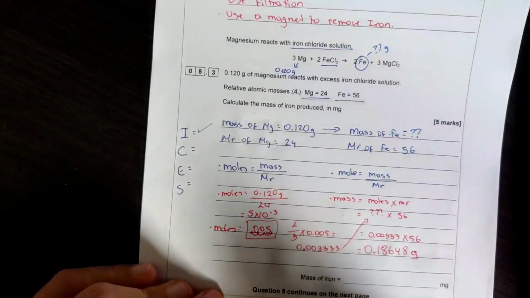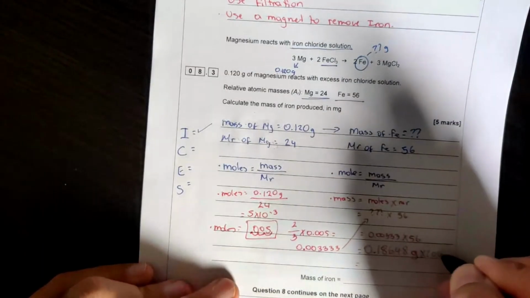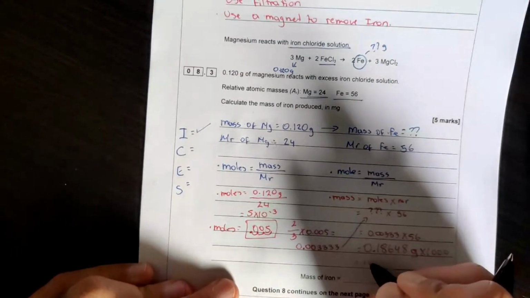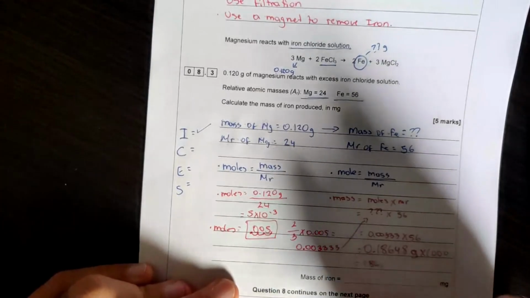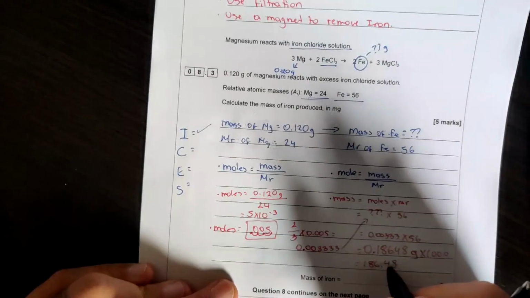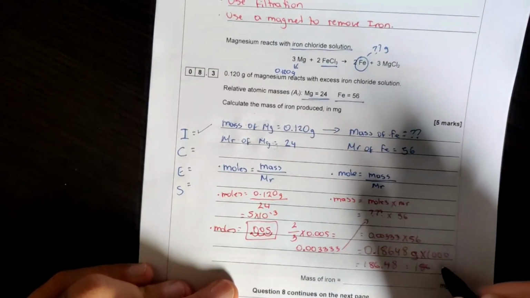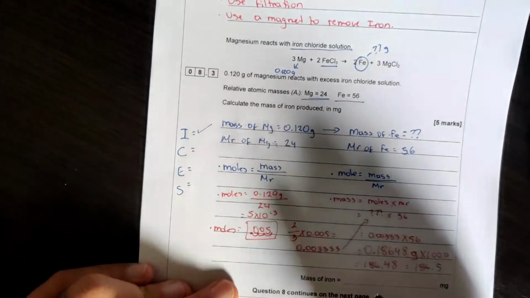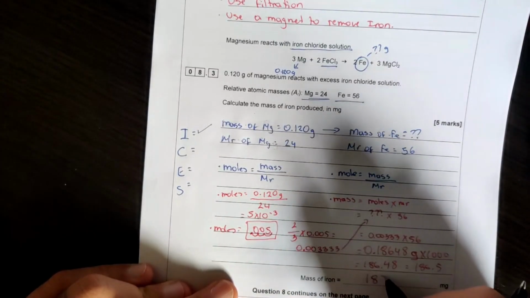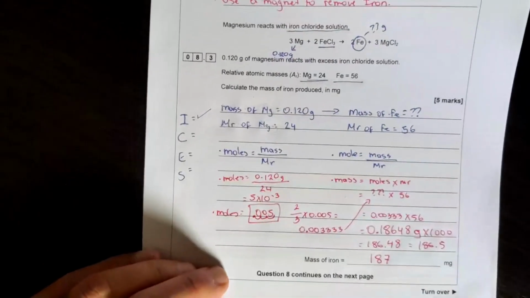You need to convert that into milligrams, which means you multiply it by 1,000, which is 186.48, and that can be rounded up to 187 milligrams. There we go. And that will be your final answer right there.